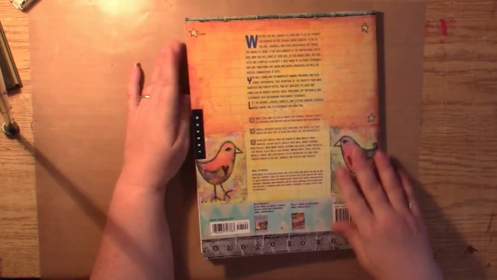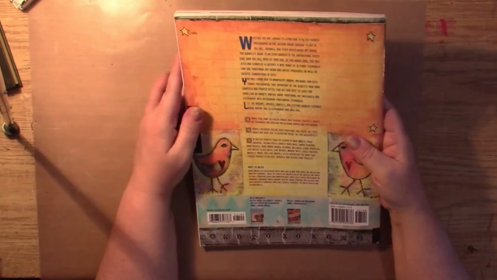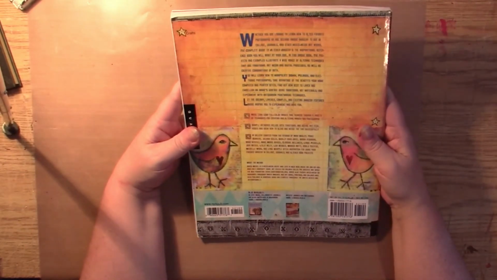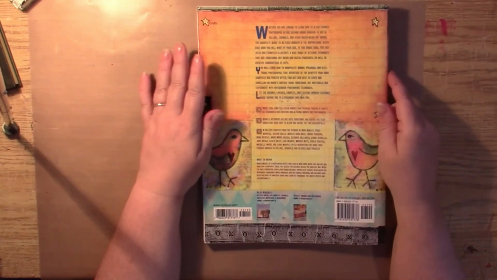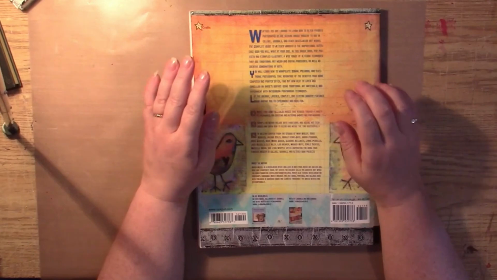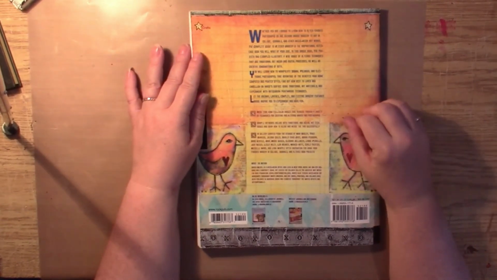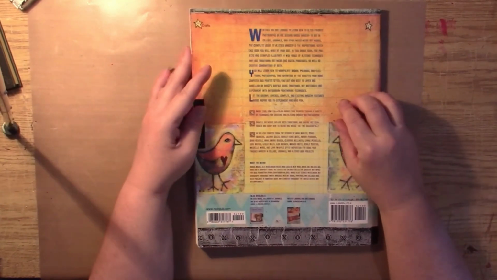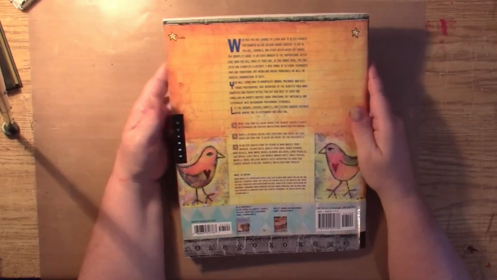And there we go. This is definitely a book worth purchasing if you are into using chemicals and really getting into the nitty-gritty chemical altering type of stuff. There's some great stuff in here. It's also good if you just don't know what to do with a photograph, how to alter it.